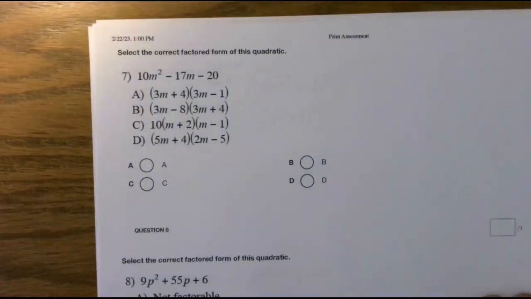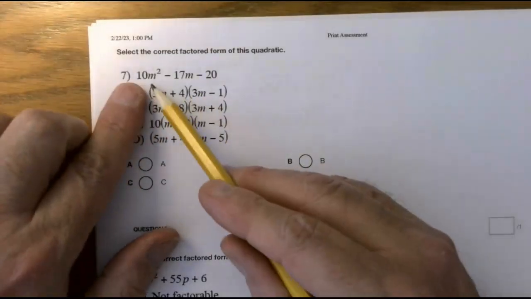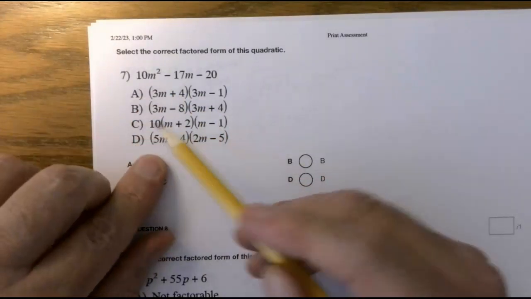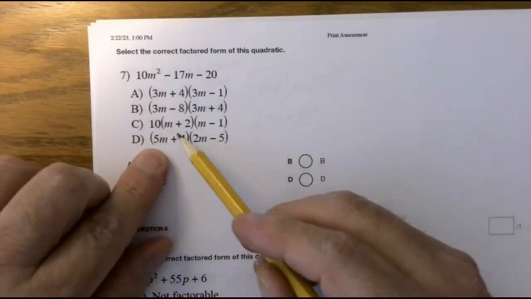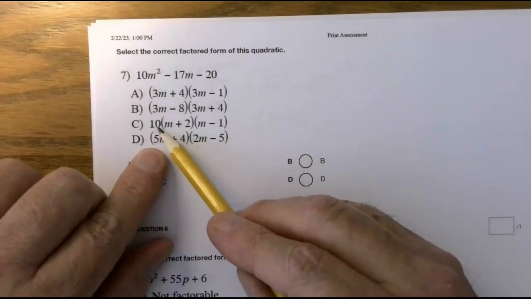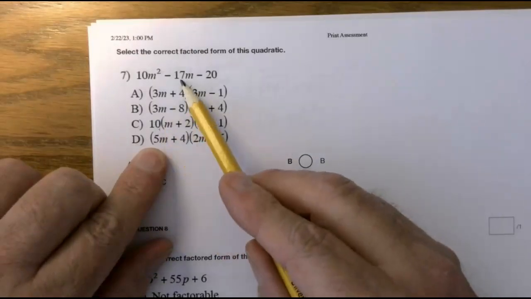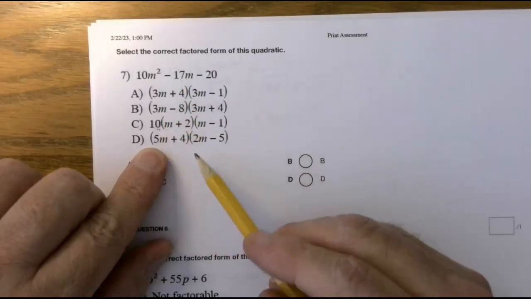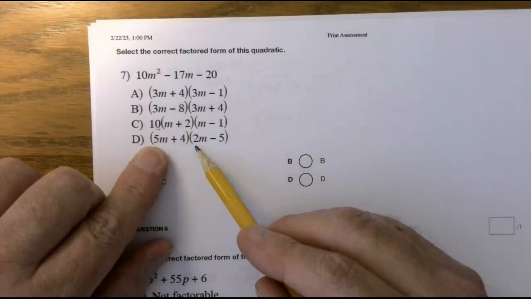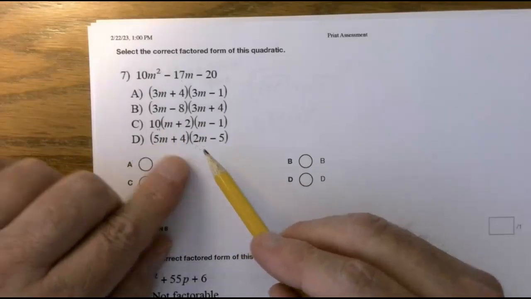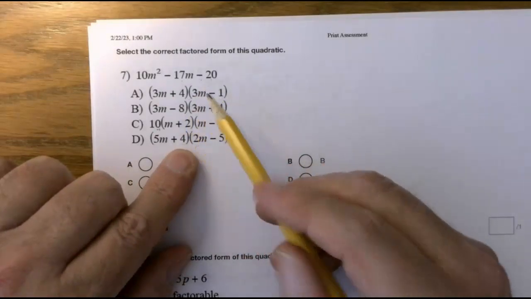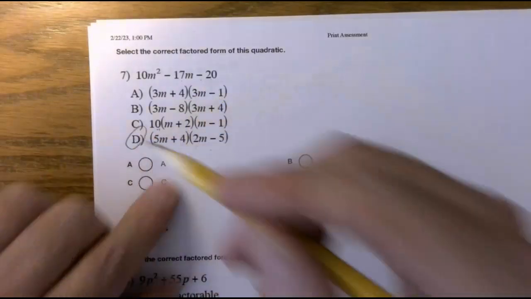All right, number 7. Again, the first two together have to equal 10. That equals 9. That equals 9. Well, there's a 10 right there. And those equal 10. This factored out a common factor of 10. I can't take 10 out of 17. It doesn't have a common factor of 10. All right, 5 times 2 is 10. It's got to be this one. Now look at the back. 4 times 5 is 20. Yep. The signs are different. Yep, it's got to be that one.